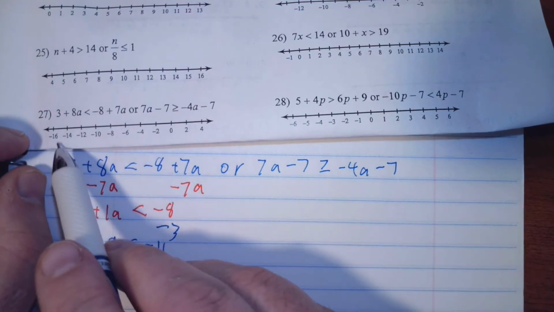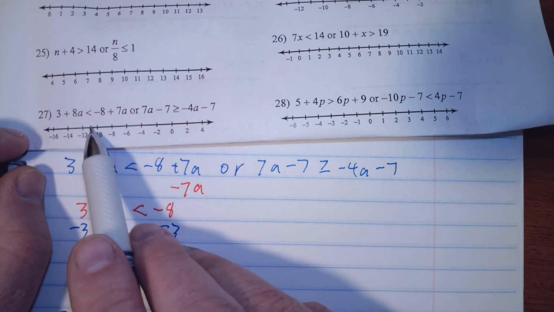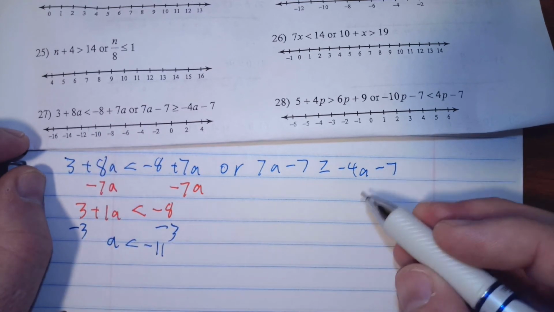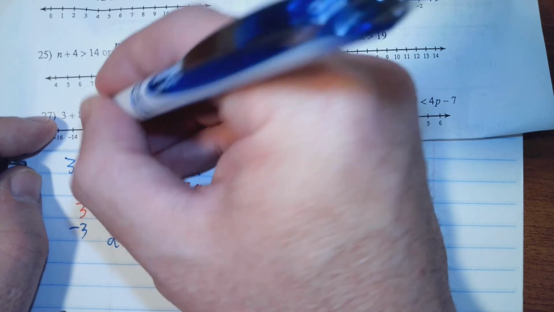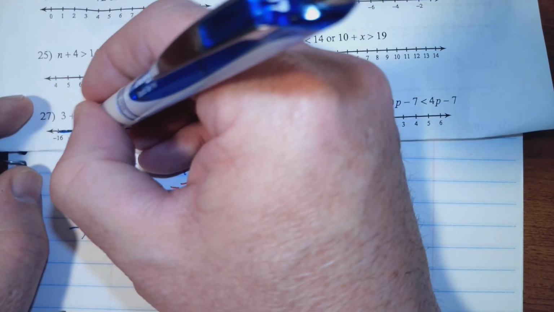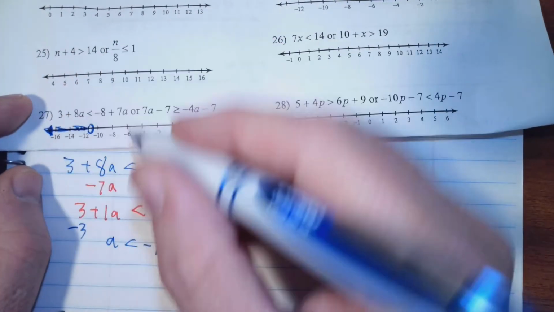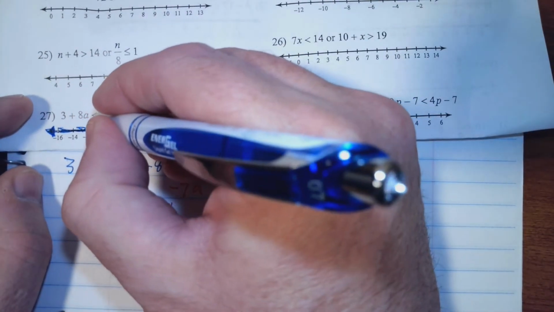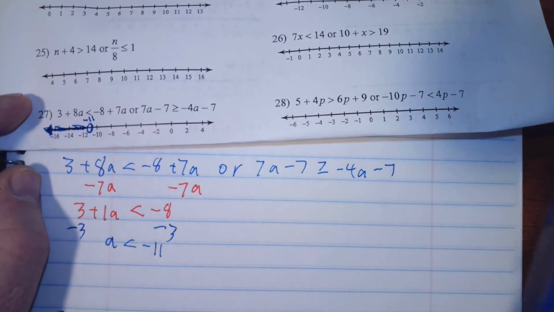Let's make sure that we will find that on our graph. We will. It's going to be in between, but we do find it on our graph. So I'm just going to go and do it right now. All right. And because negative 11 is in between negative 12 and negative 10. All right, let's do this next one.